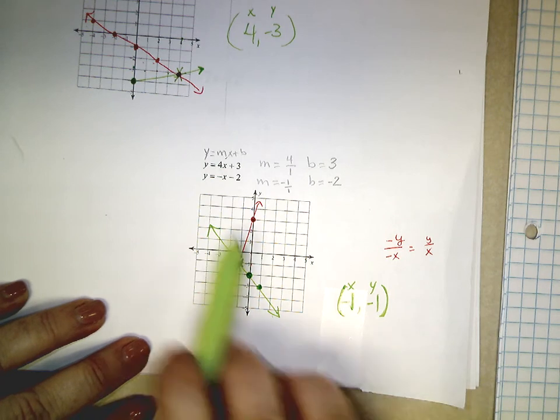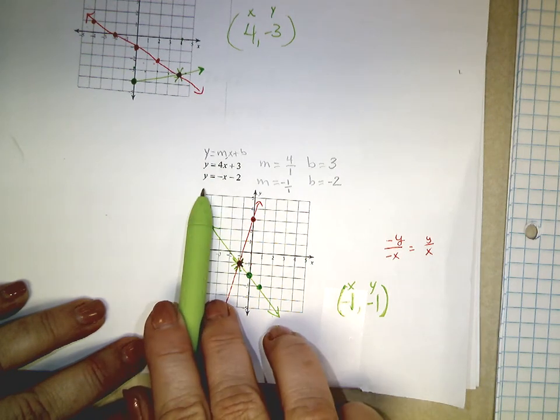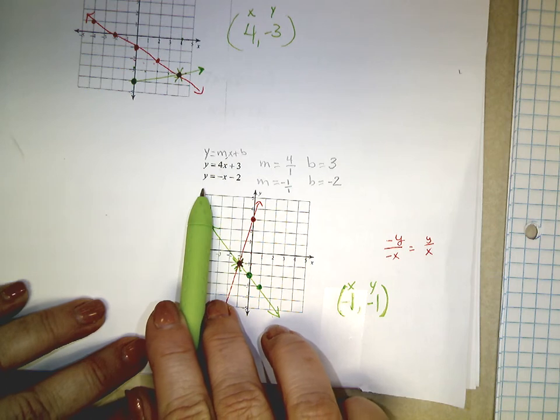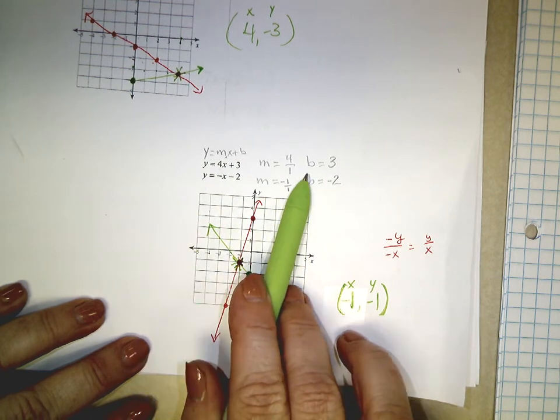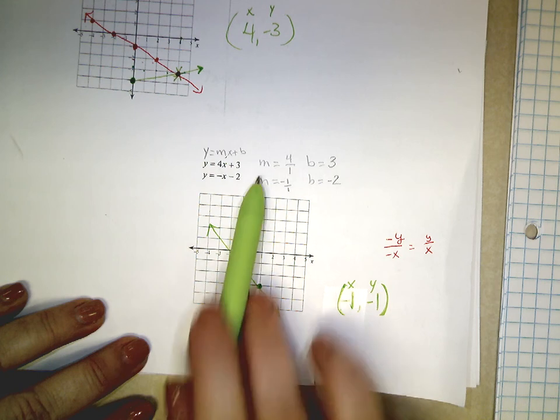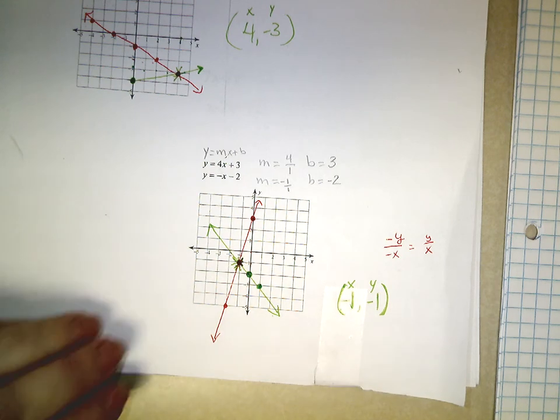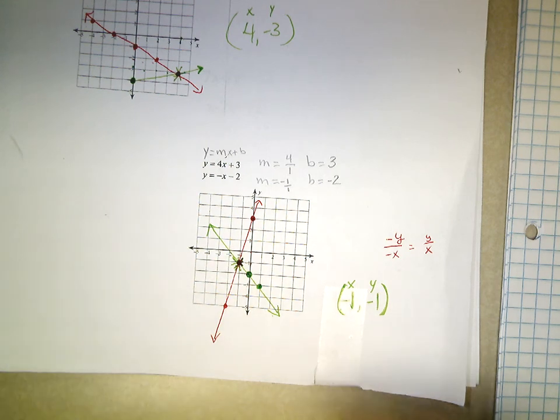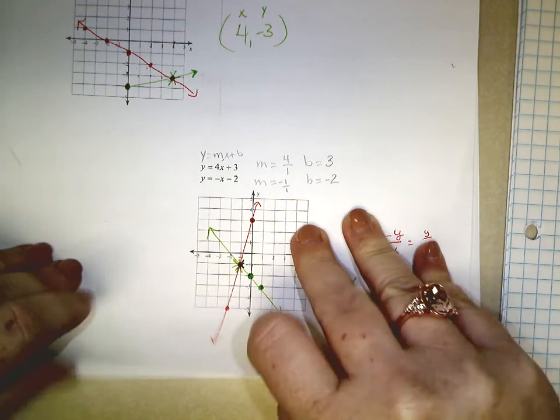Okay, remember guys, you always have to make sure that it's in slope-intercept form, and then you need to identify your slope and your y-intercept, and always start with the y-intercept before you start doing your slope. Okay, move on to the next station.